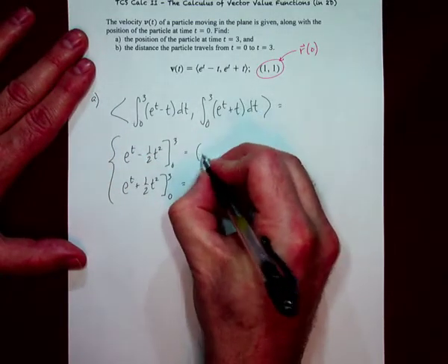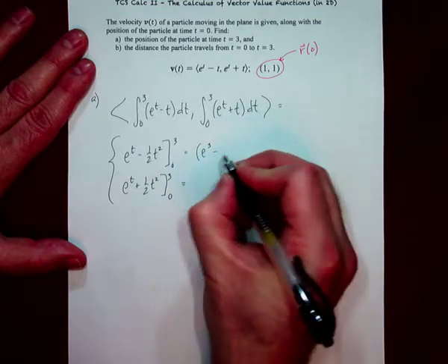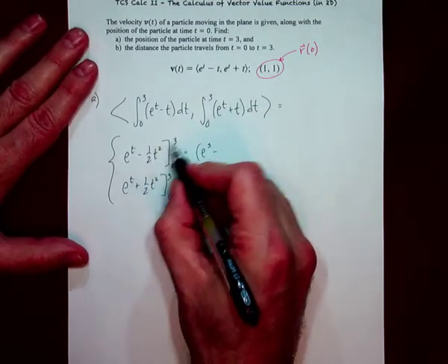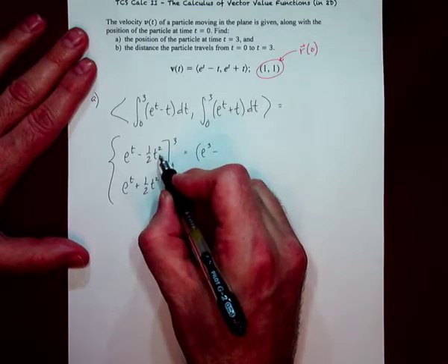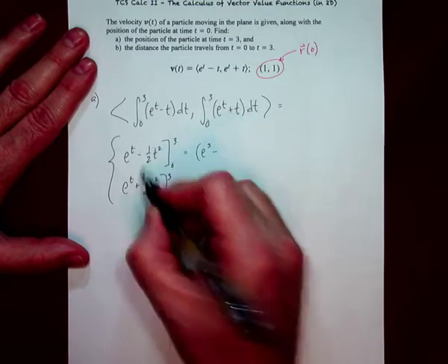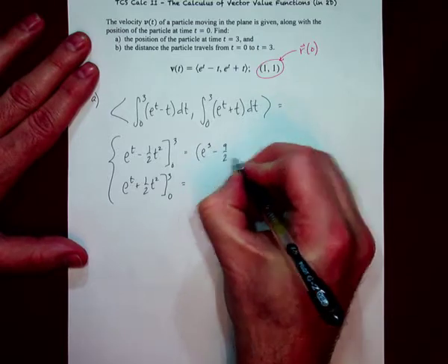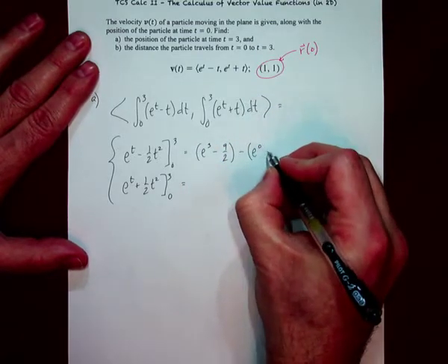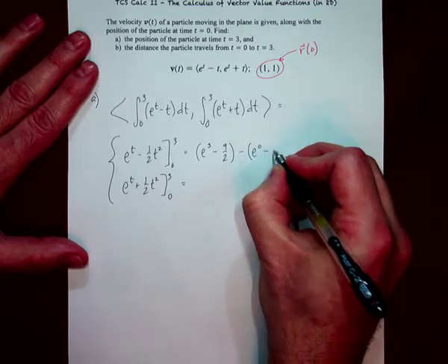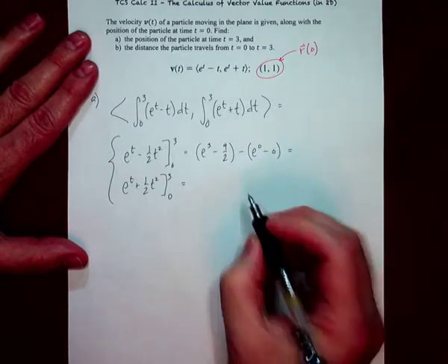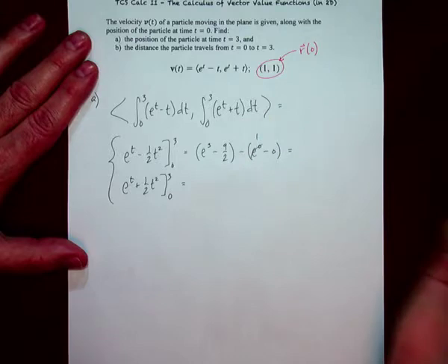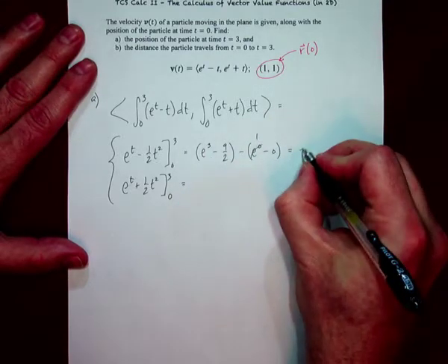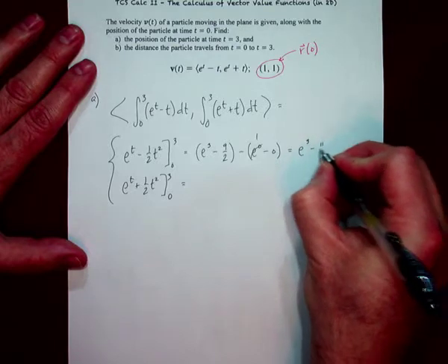Now this becomes e cubed minus, and of course when you plug in right here, t squared is going to be 9, so it winds up being 9/2, minus e to the 0 minus 0. Well, this, of course, is just 1. So if this is e cubed minus 9 halves, it's actually e cubed minus 11 halves.